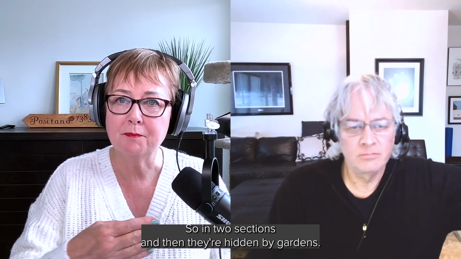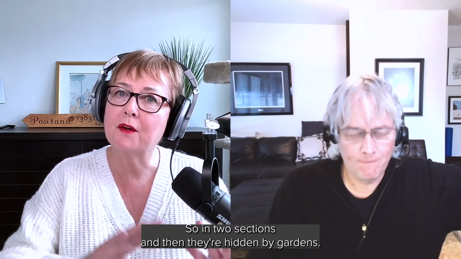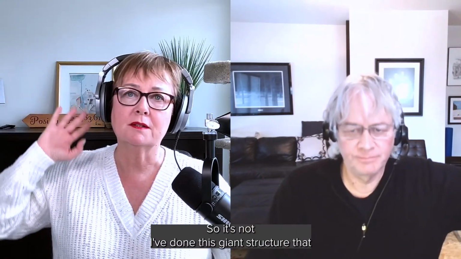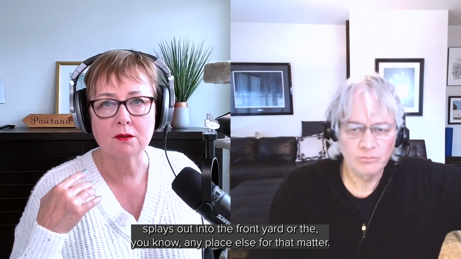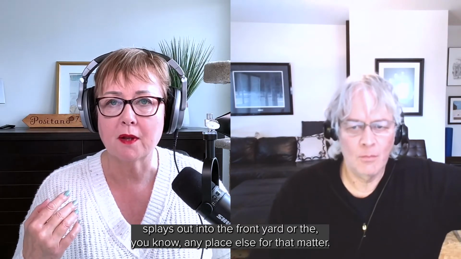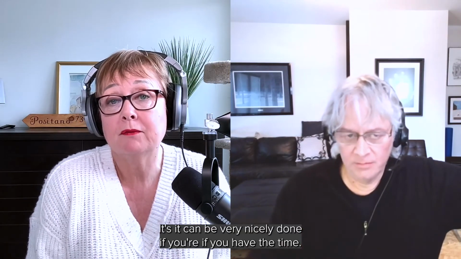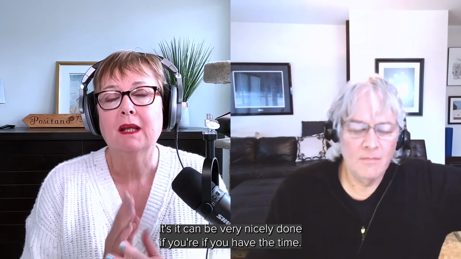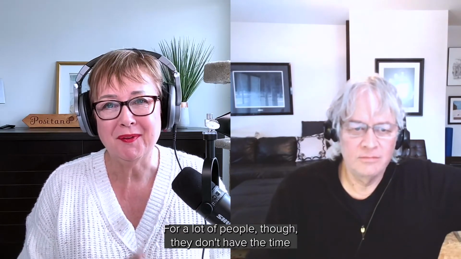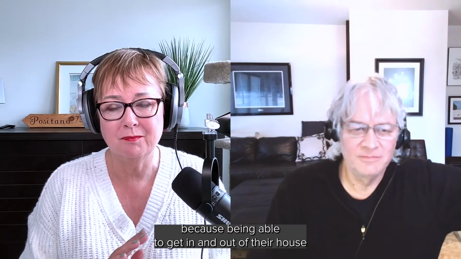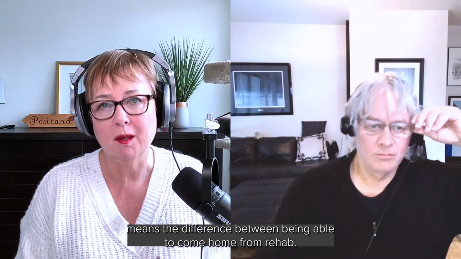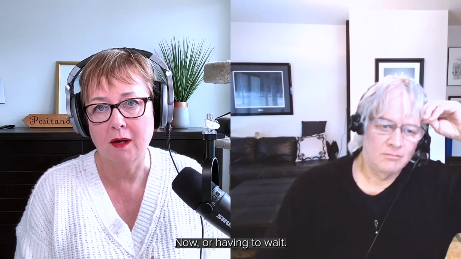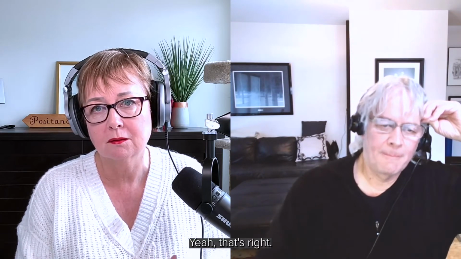The ramps go horizontally with the house, and in two sections, and then they're hidden by gardens. Not this giant structure that splays out into the front yard or any place else for that matter. It can be very nicely done if you have the time. For a lot of people, though, they don't have the time because being able to get in and out of their house means the difference between being able to come home from rehab now or having to wait. Yeah, that's right.